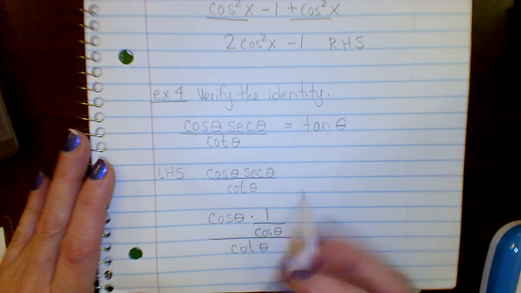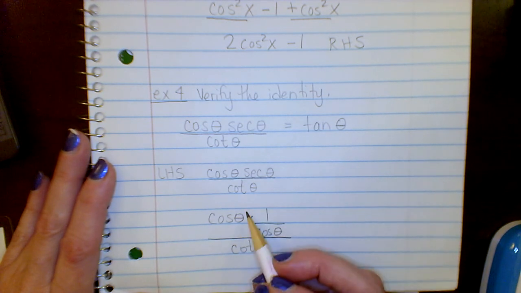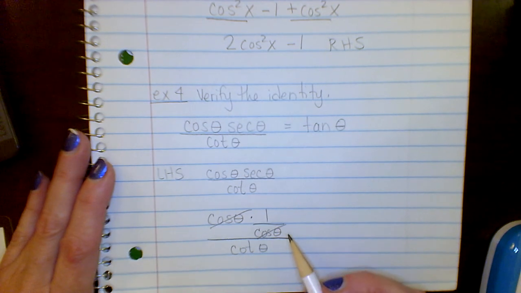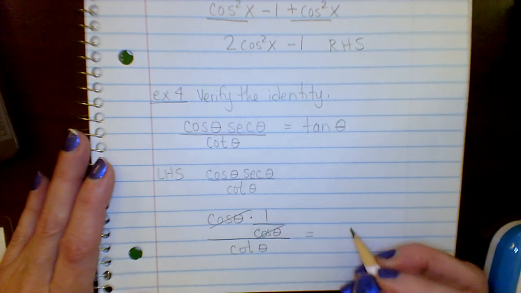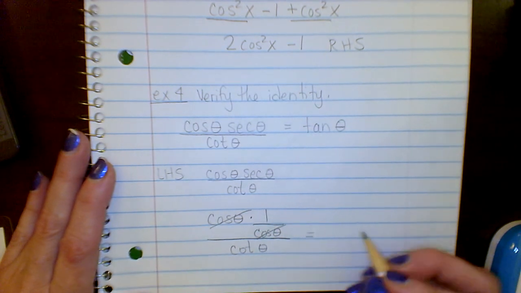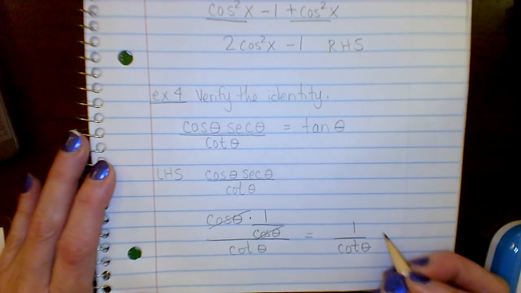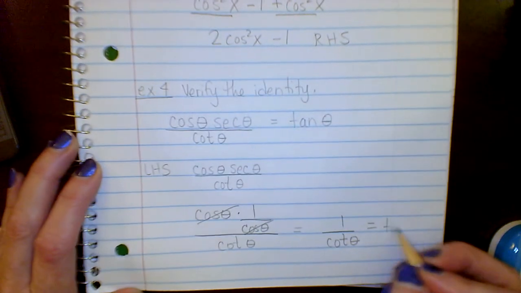Because as soon as I took that secant and made it 1 over cosine, check out what happens. Those cancel. Do you see what I get? I get a 1 on the top here, and I have cotangent on the bottom. That's a reciprocal identity. 1 over cotangent is just tangent. I'm done.